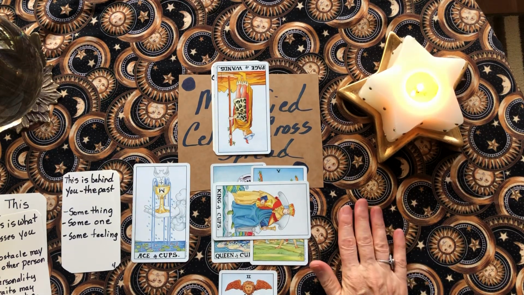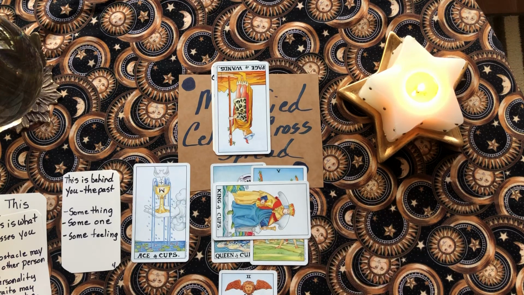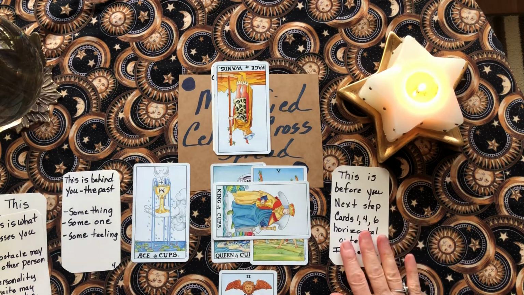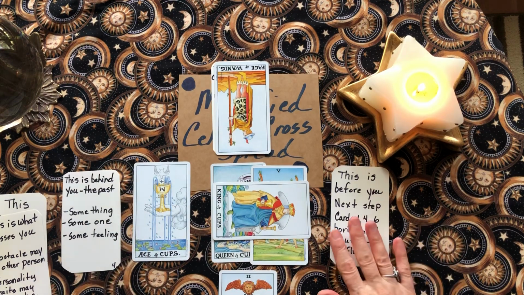So now we are going to be doing card number 6. This is also known as, this is before you. It's kind of the next turn of events. I'm trying to get my card out here. It is the right side of the body. This is the left side of the body. This is the right side of the body.